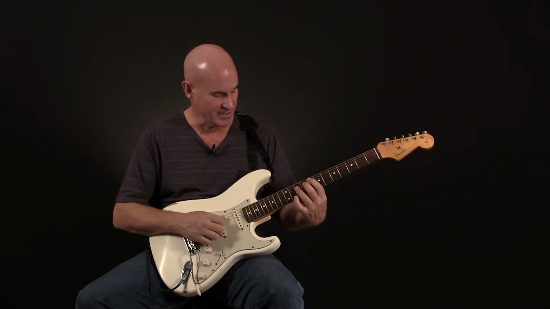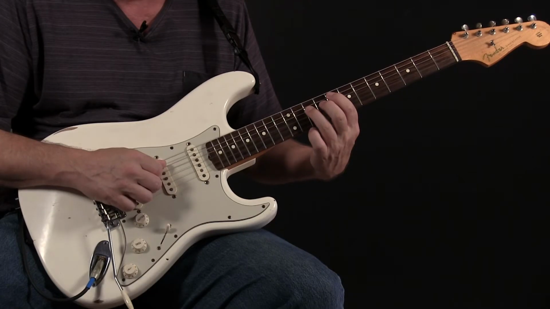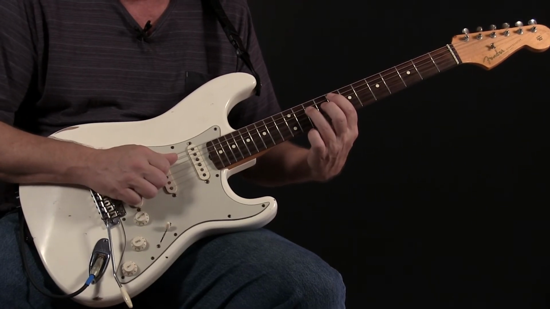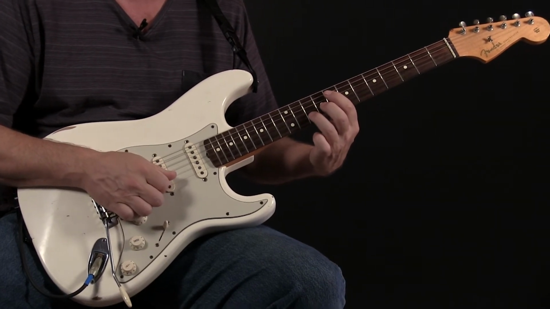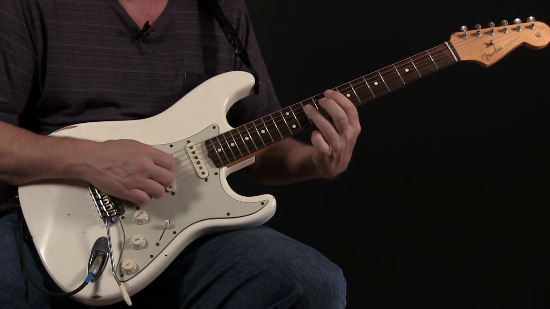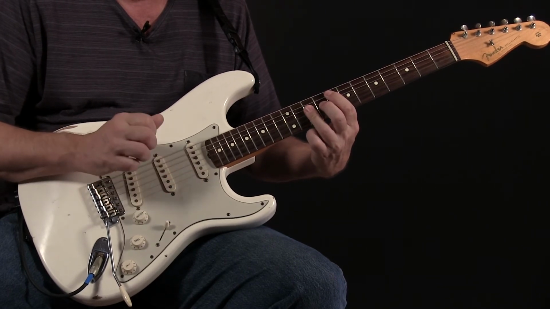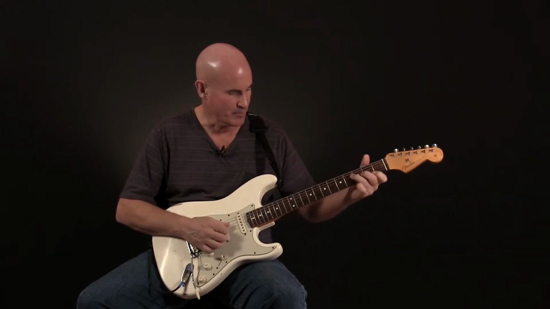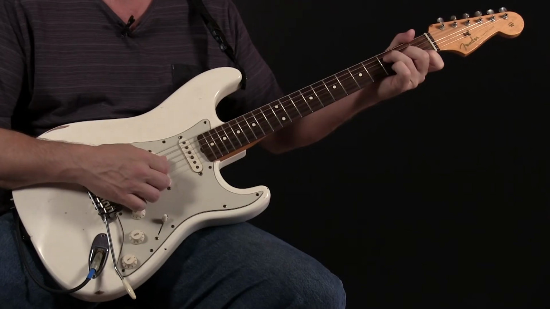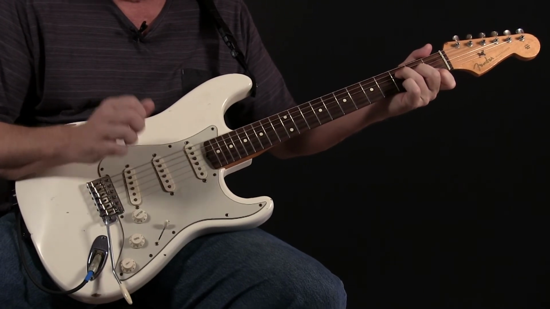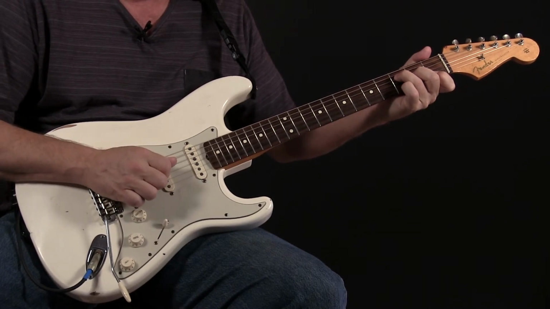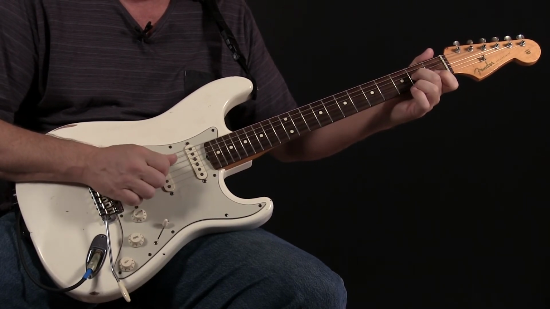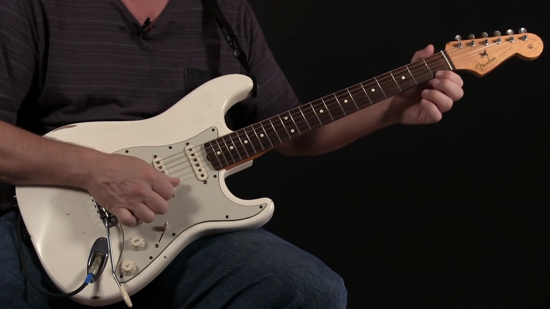And it's starting to get easier now. So now we can see here is the root, here's the fifth, here's the root again, and here is the major third. And again, if we come down here and play a typical F, again we can see we have the root, we have the third, we have the fifth, and then we have the root again.